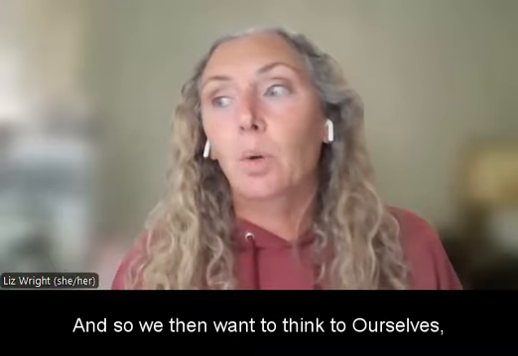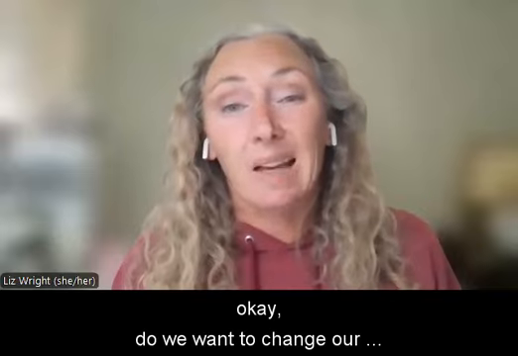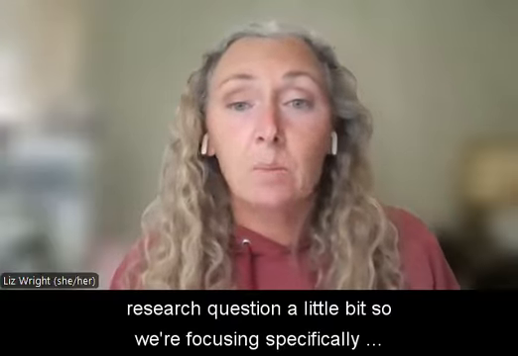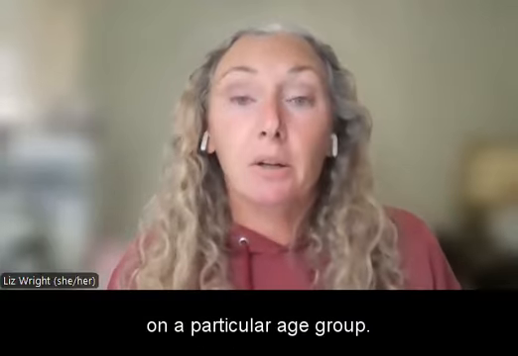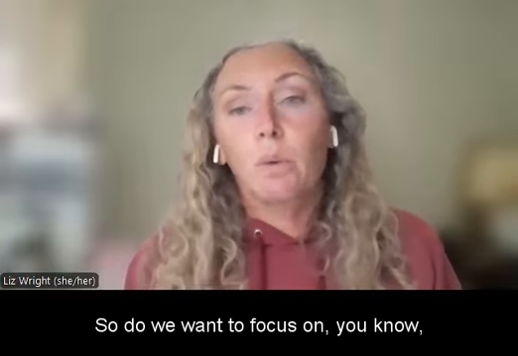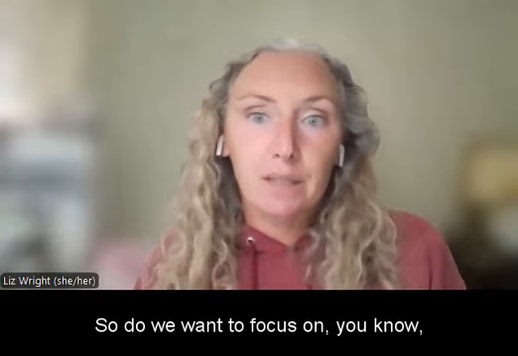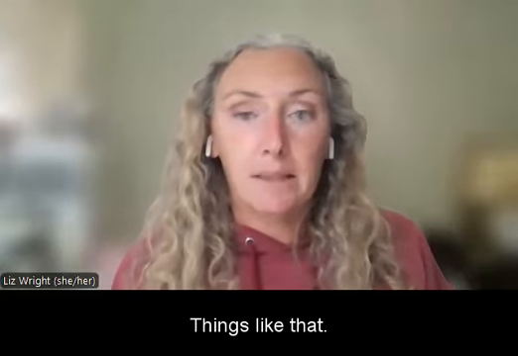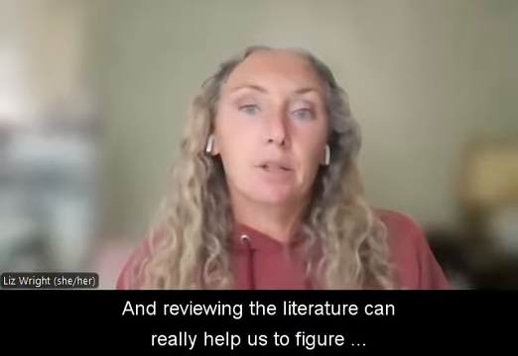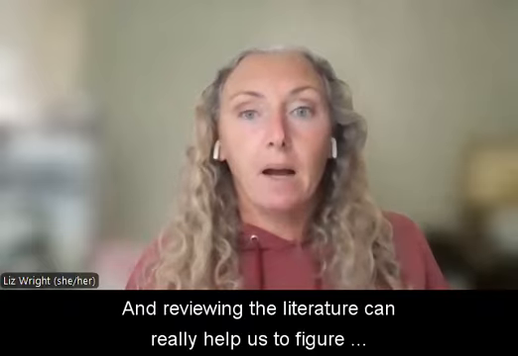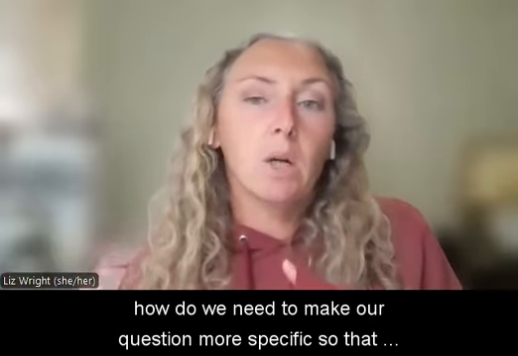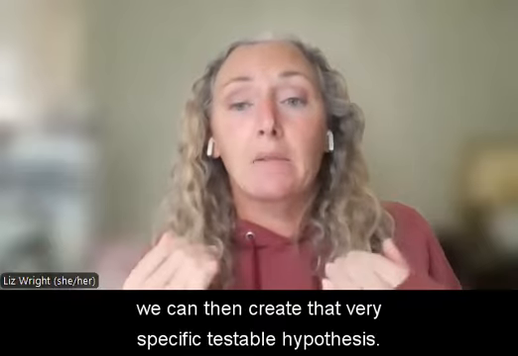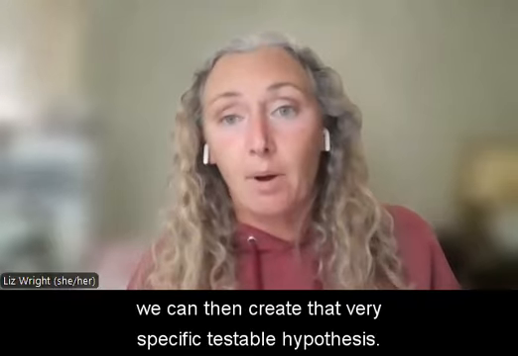And so we then want to think to ourselves, okay, how do we want to change our research question a little bit? So we're focusing specifically on a particular age group. Do we want to focus on 3 to 6? Do we want to focus on 6 to 9, things like that? Reviewing the literature can really help us figure out how we need to make our question more specific so that we can then create that very specific testable hypothesis.